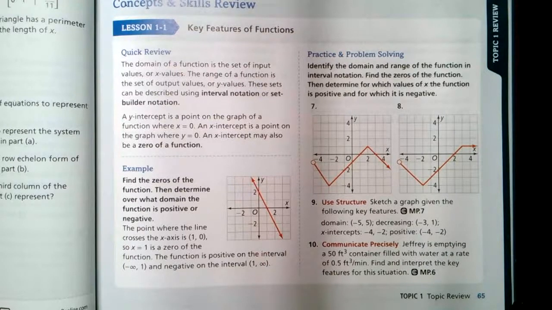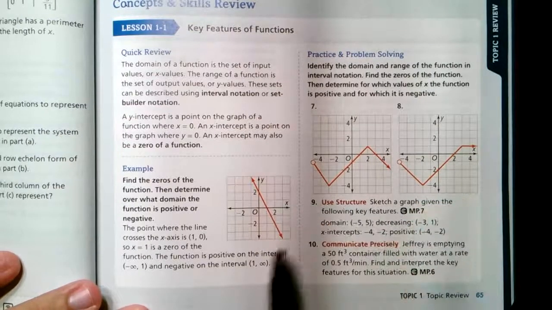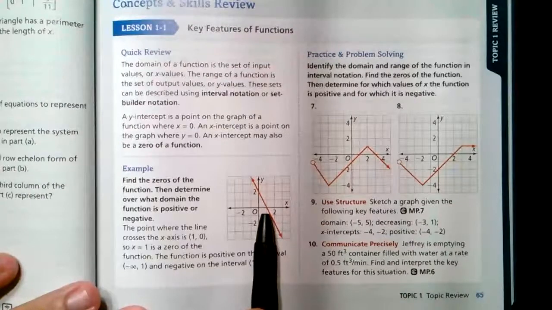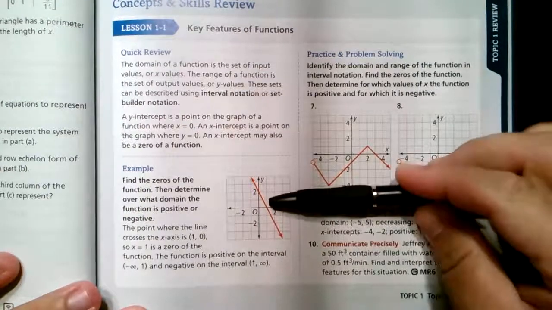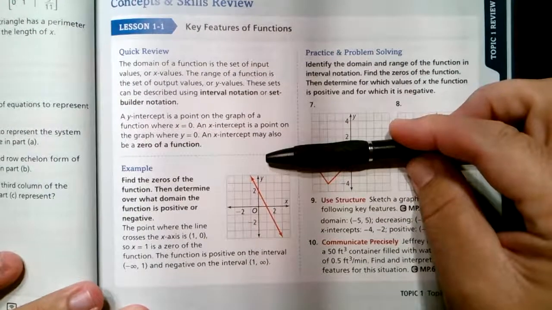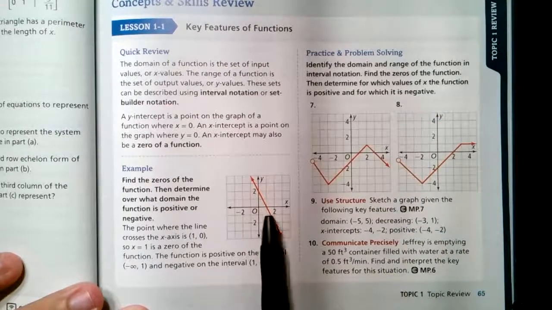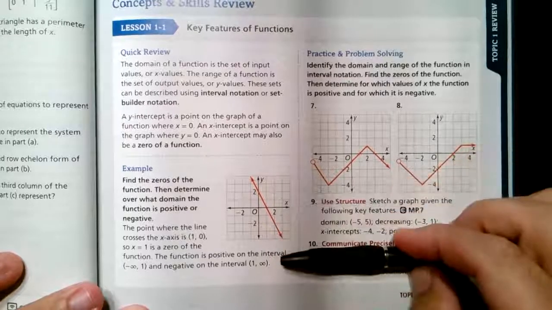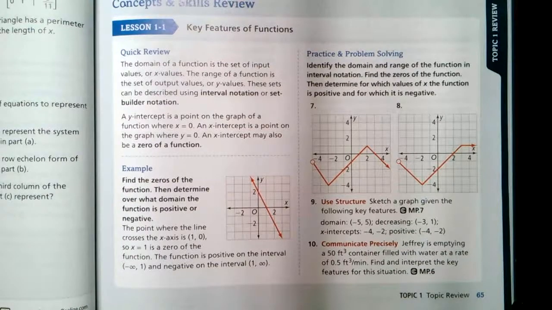Then they talked about if a function was positive or negative. So like in this example right here, this function is positive when x is less than 1. Because as soon as you hit x equals 1 right there and you go less than, notice that that function is above the x-axis. So all my y values are positive. And then when x is greater than 1, that's when it's negative because it's below the x-axis. So when they're saying positive and negative, they're talking about the y values being positive or the y values being negative.